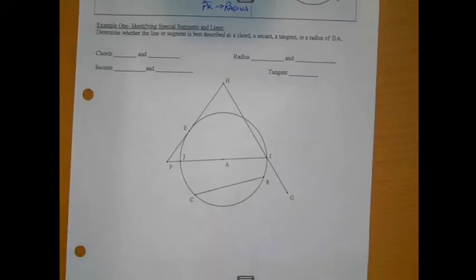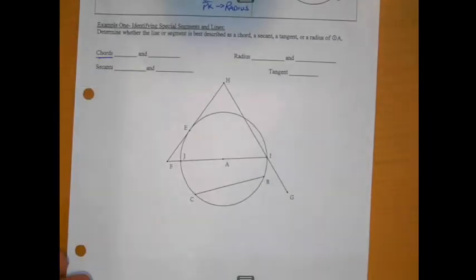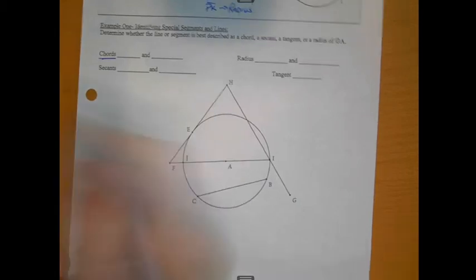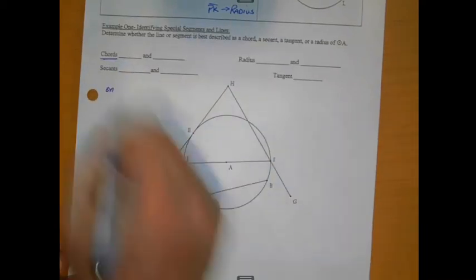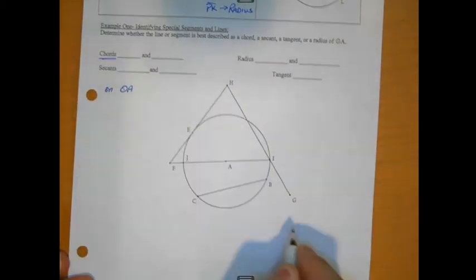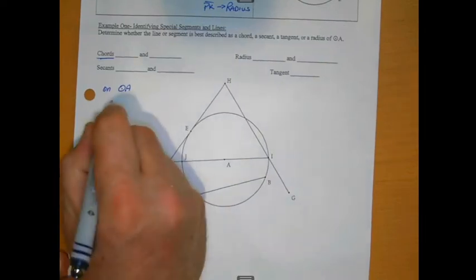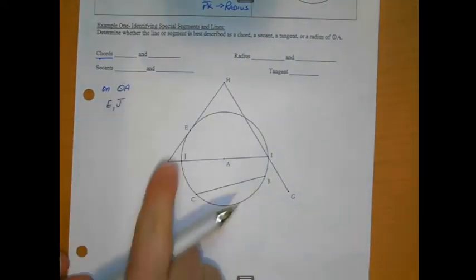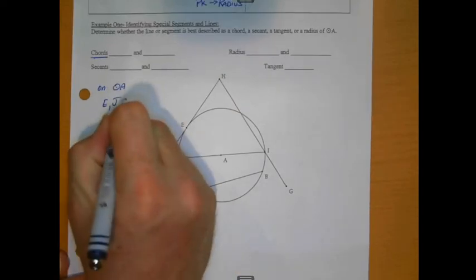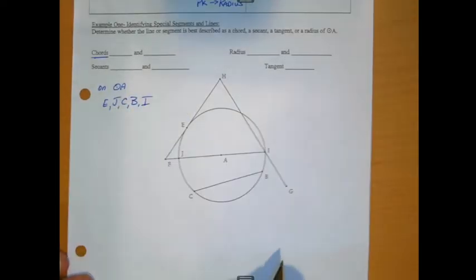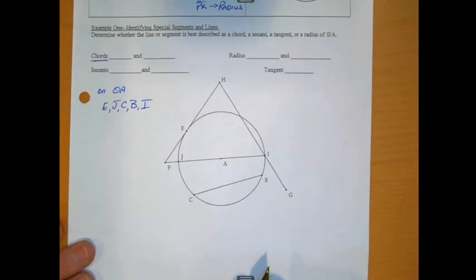Mr. Goubinaux's rambling again. Here we have an example. So we want to identify special segments here. A chord is a segment that has its endpoints on the circle. So I need to look for points that are on the circle. This is circle A. All right, so points on circle A are E, J, C, B, and I.